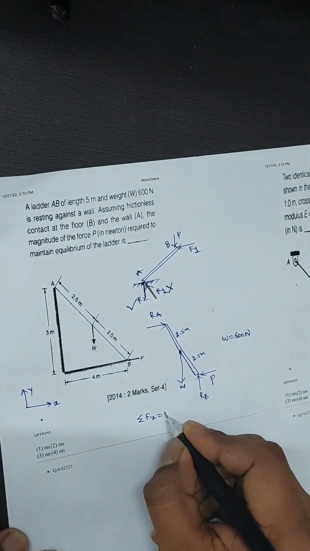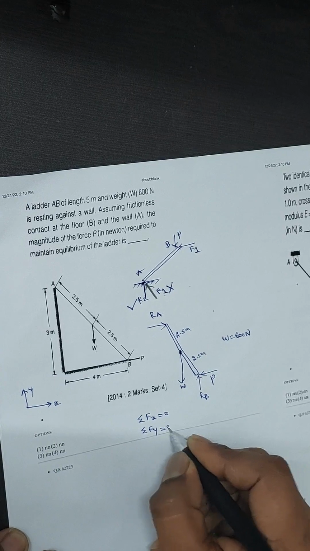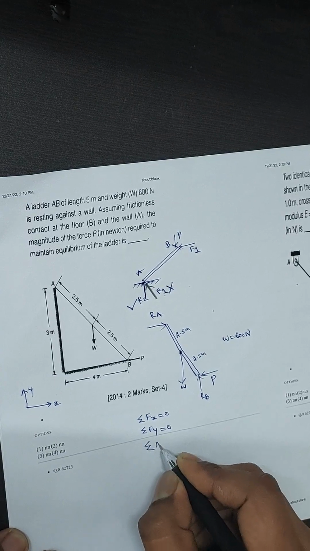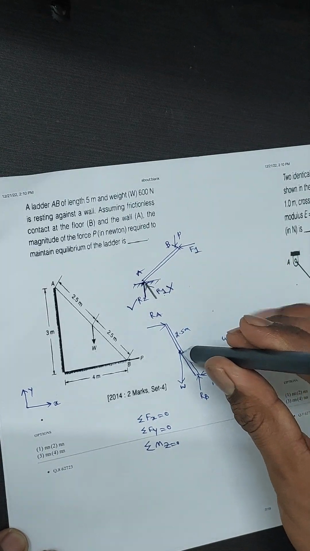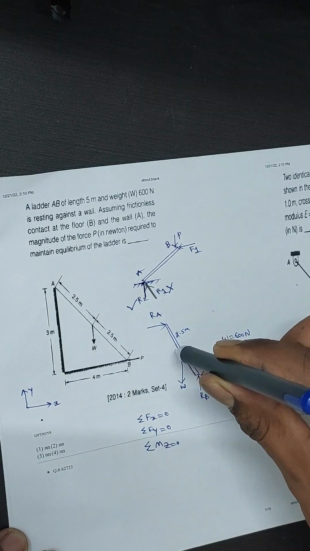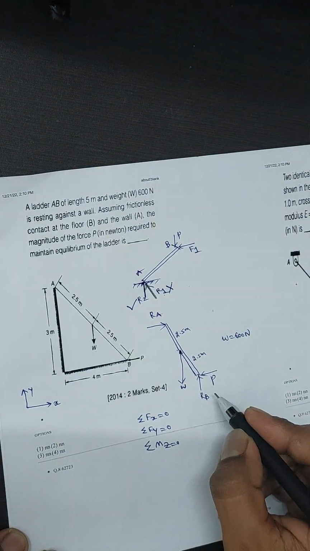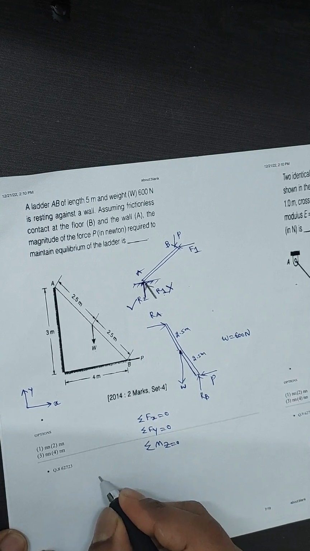Sum of forces along the X axis is equal to 0. Sum of force along the Y axis is equal to 0. Sum of moment about the Z axis is 0. Here the Z axis is nothing but the axis which is perpendicular to the paper, that is this pen axis. So here let's take sum of Fx equal to 0.